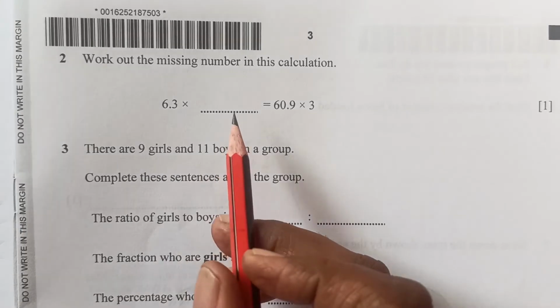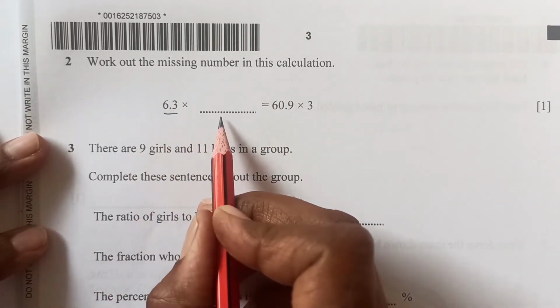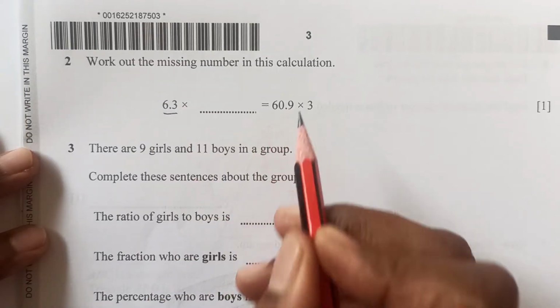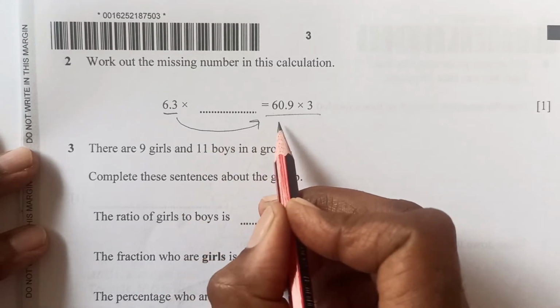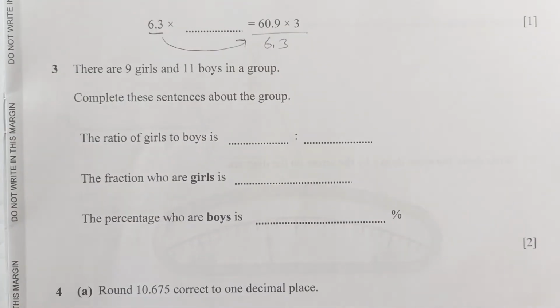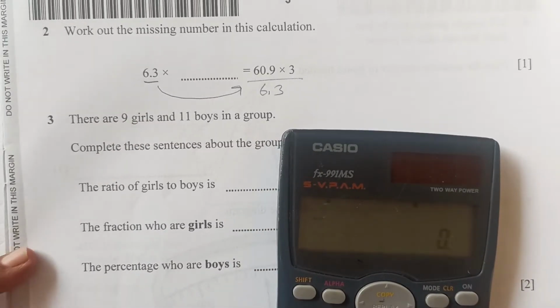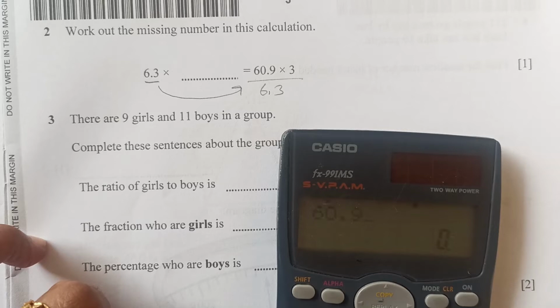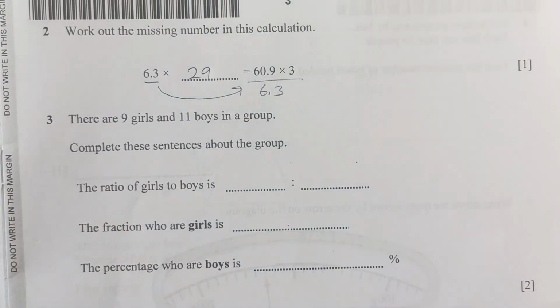Question 2: work out the missing number in this calculation. We have 6.3 times something equals 60.9 times 3. To find this, we bring 6.3 over here to the other side. We can directly use the calculator here: 60.9 times 3, divided by 6.3. Our answer is 29. So we are going to write down 29 here.